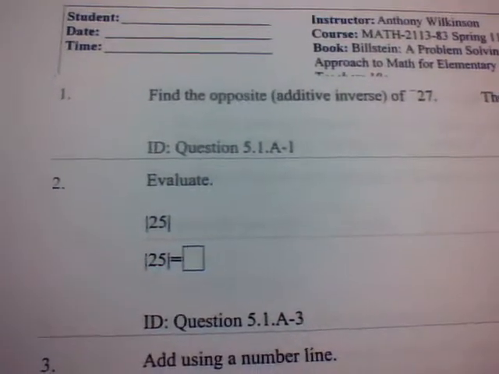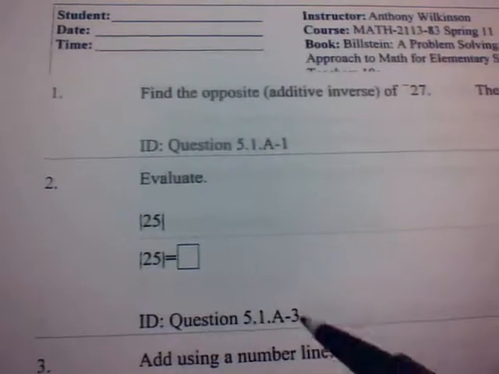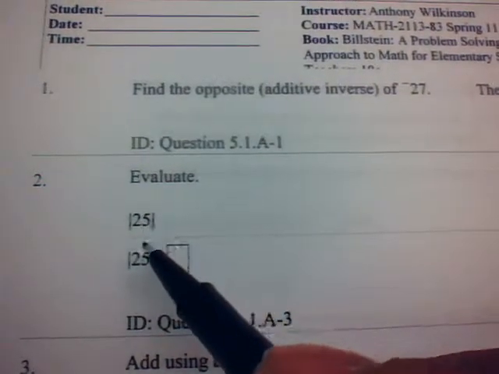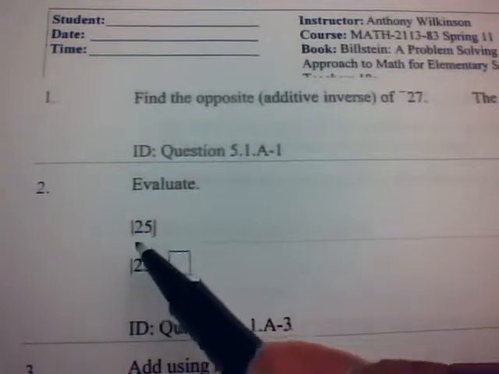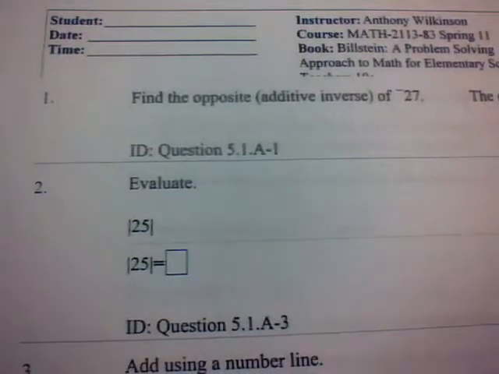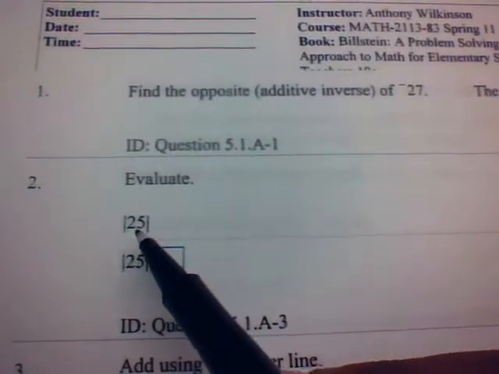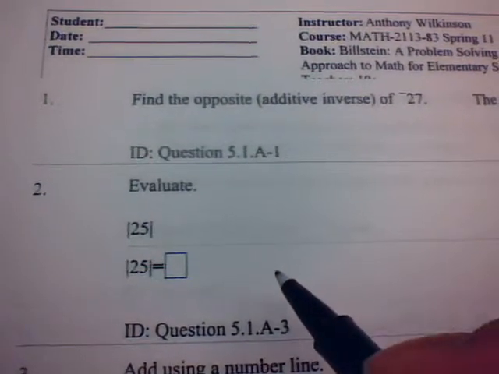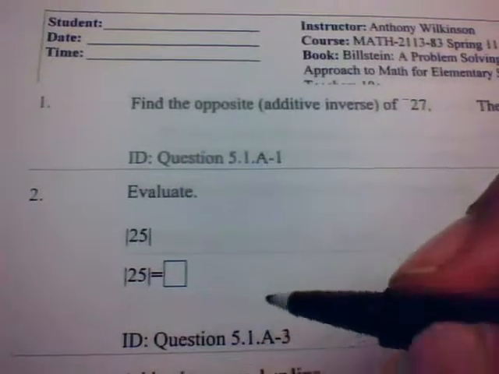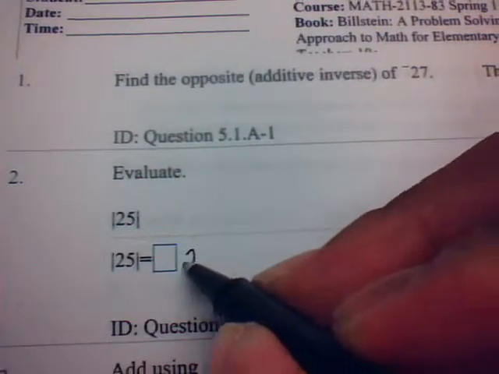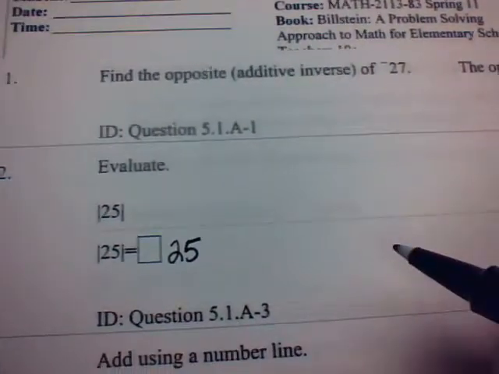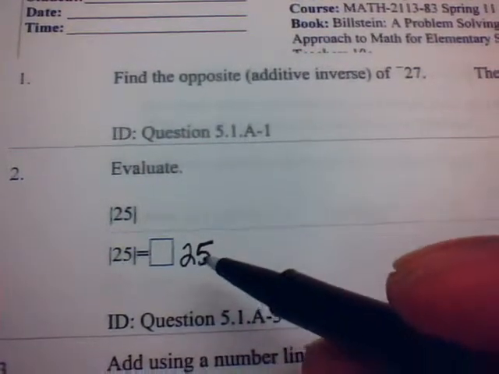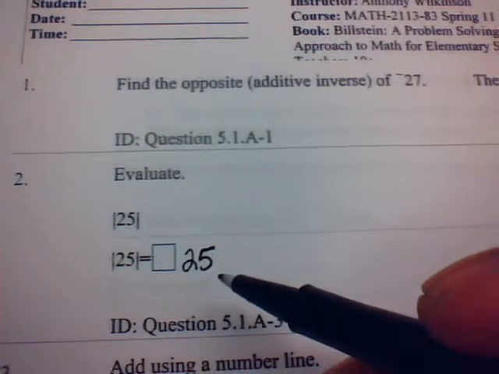All right, number 2 is to evaluate the absolute value of 25. Now, the absolute value is defined as the distance that number is from 0 on the number line. In this case, 25 is 25 places to the right of 0. So that means that the absolute value of 25 will simply be 25. And keep in mind that absolute value is never going to be negative. It's always going to be a positive number.